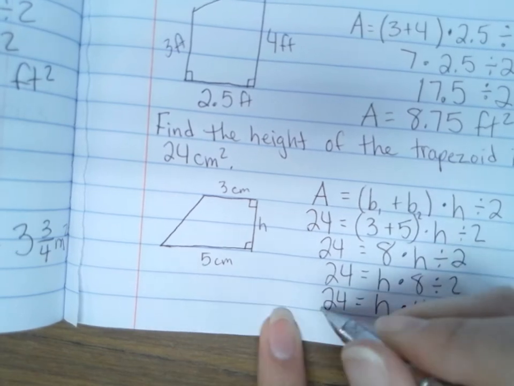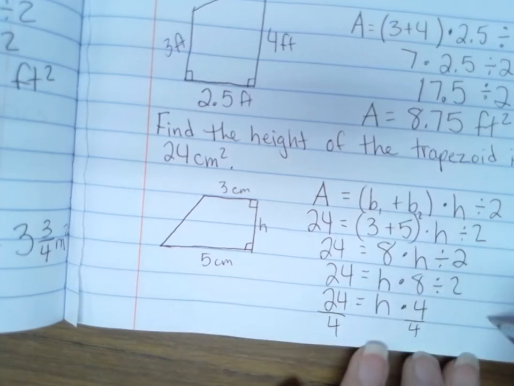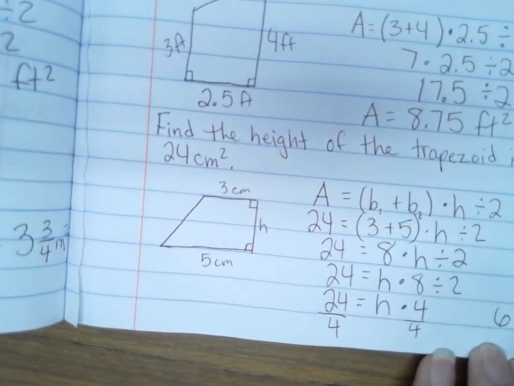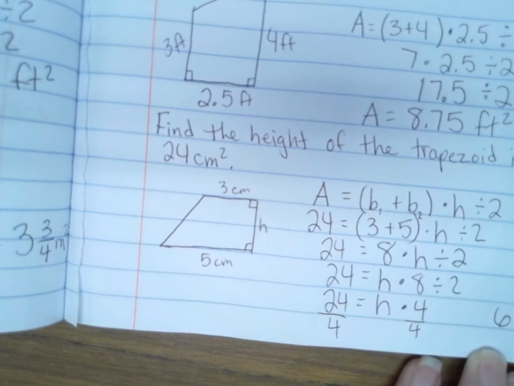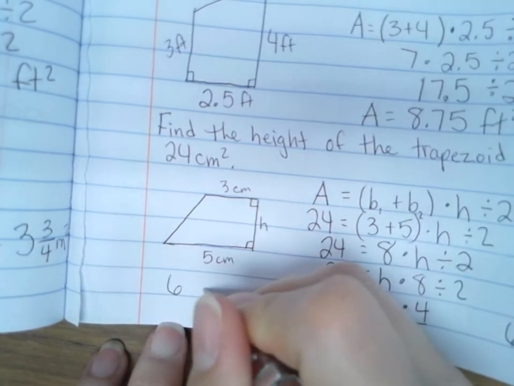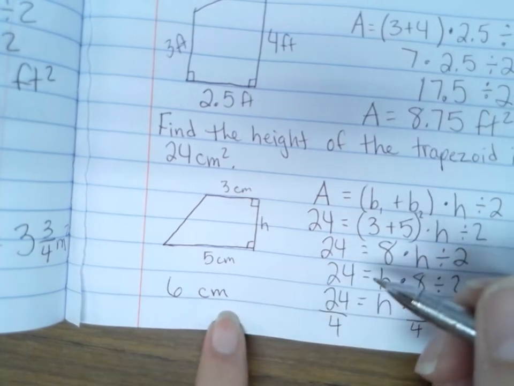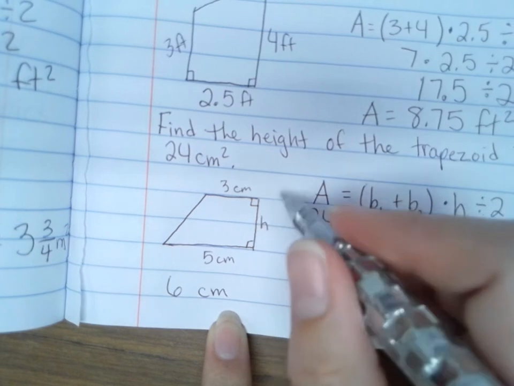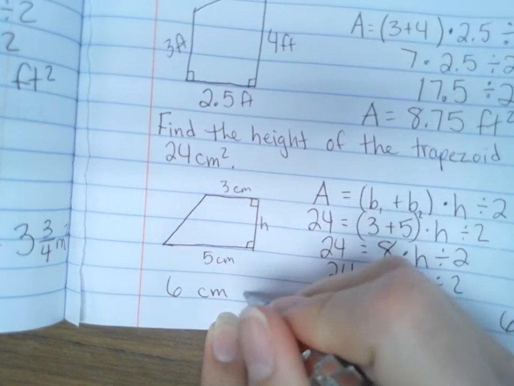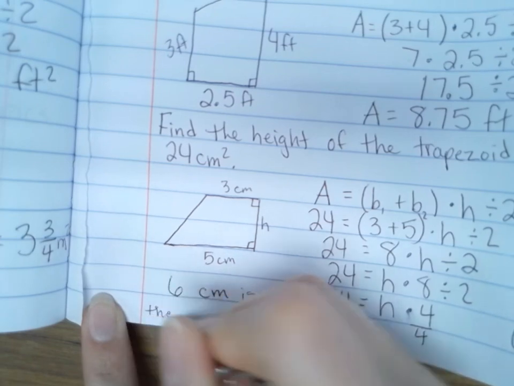Well, divide by 4, divide by 4. And I get 6 on the left and h on the right. That means my height is 6 centimeters. Now notice I'm not putting a square on that because this is not area, this is just side length. 6 centimeters is the height.